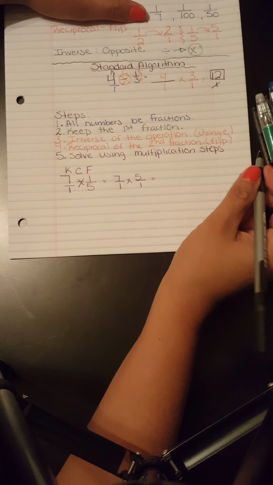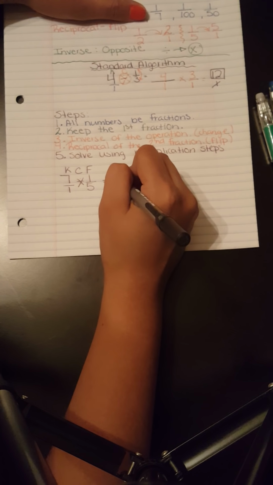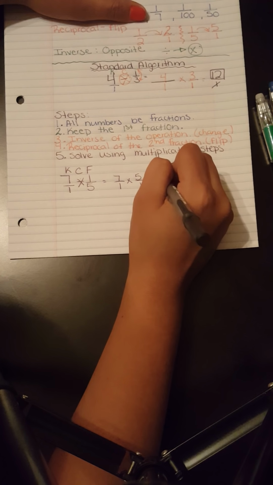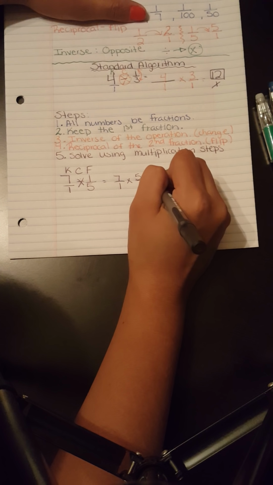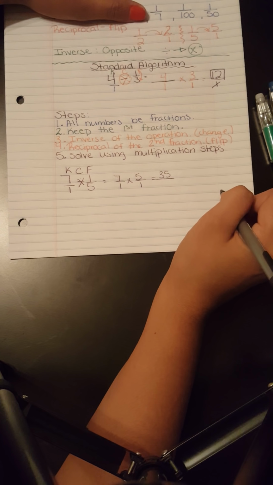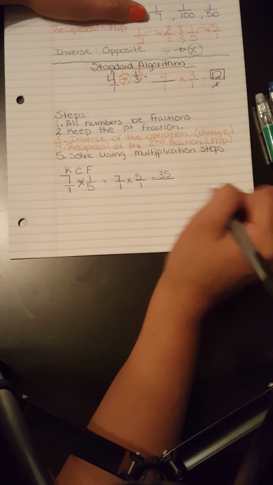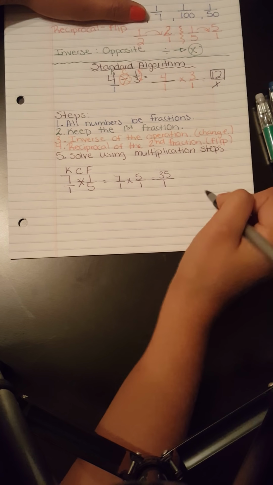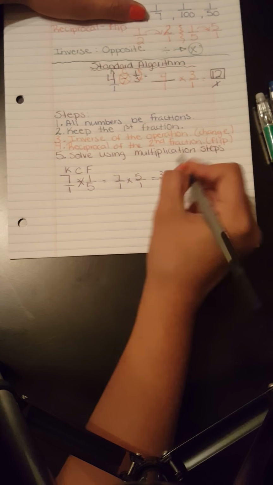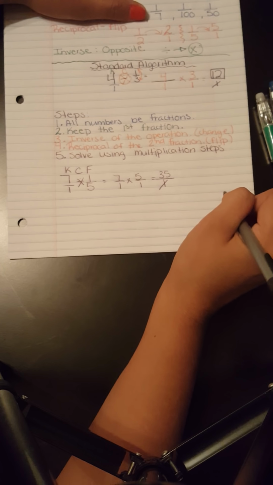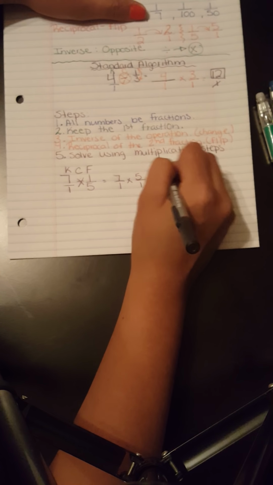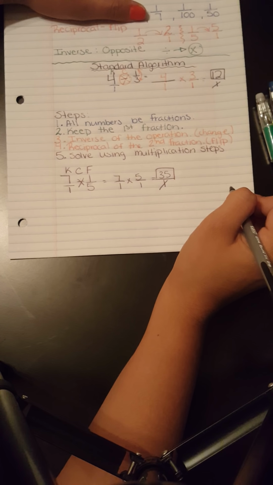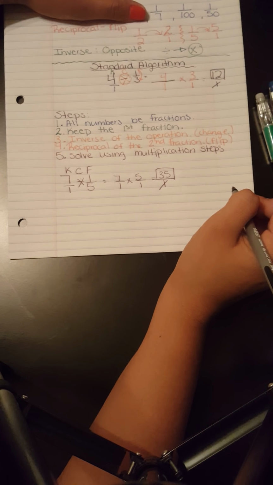And now all I have to do is apply my multiplication steps. 7 times 5. If I look at my timetables, I know it's 35. And it can't get any easier than multiplying 1 times 1. 1 times 1 is 1. Now to get my final answer, I need to make this 1 disappear. It's going to become imaginary again. We don't need it anymore. And we are going to keep the top number, making my final answer 35.